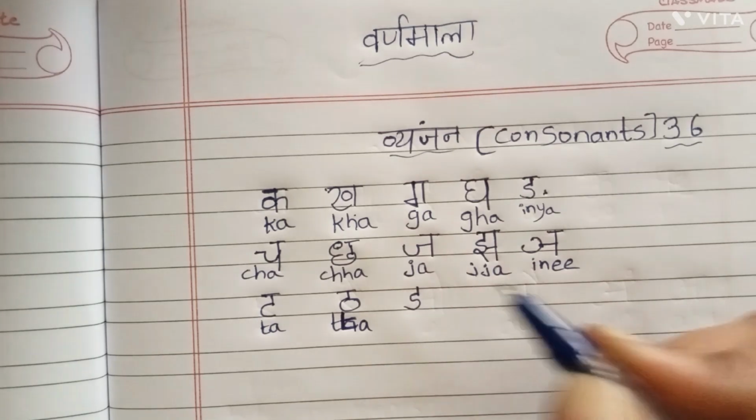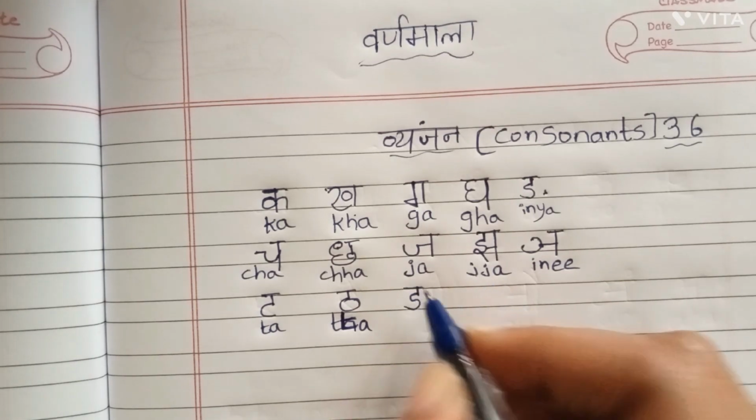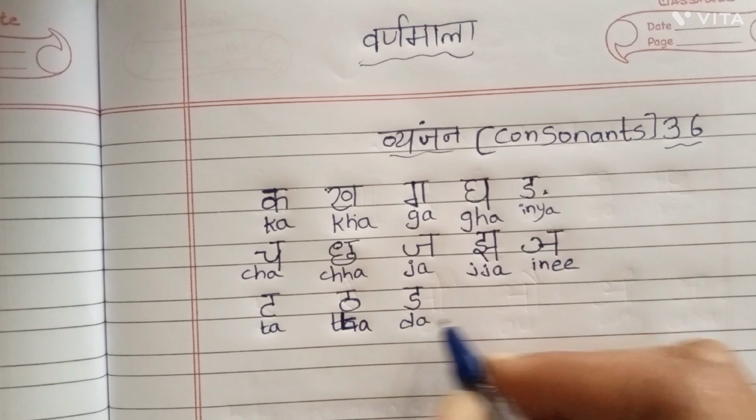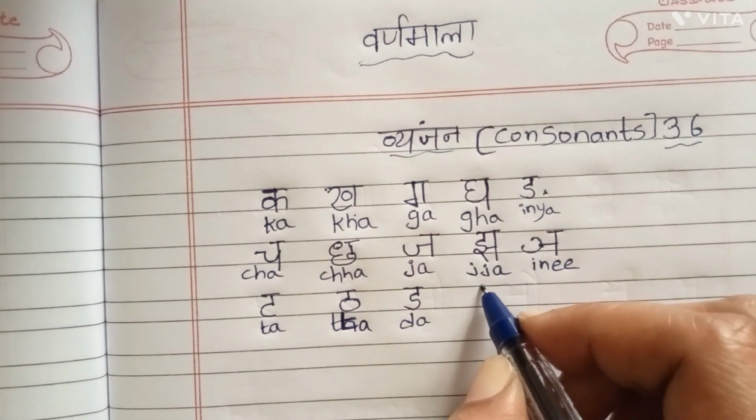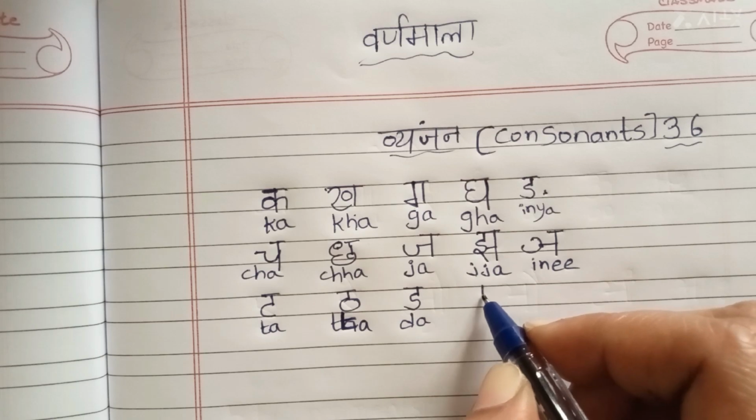Next letter is D. You can write one small standing line. To this you can write an S. On the top you can write one sleeping line. This is D.